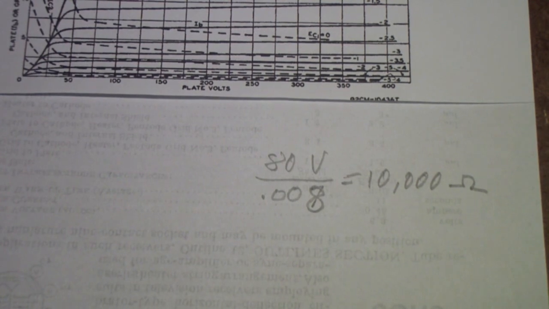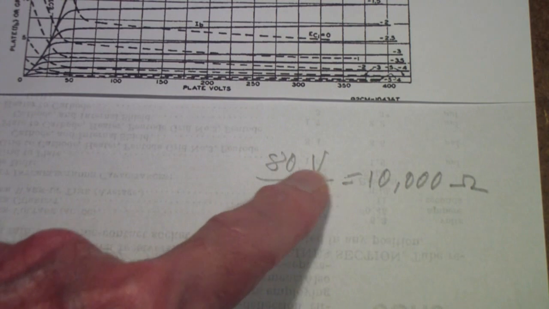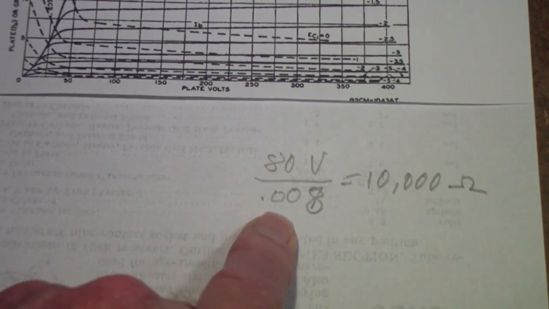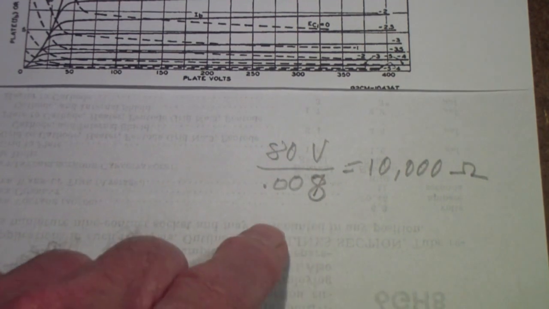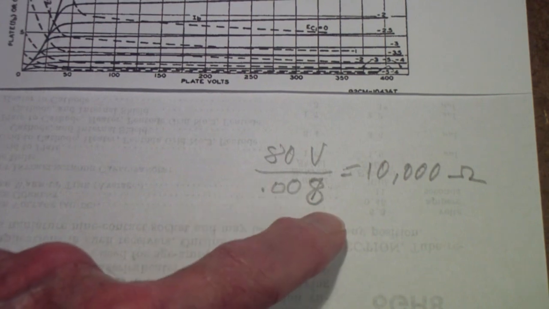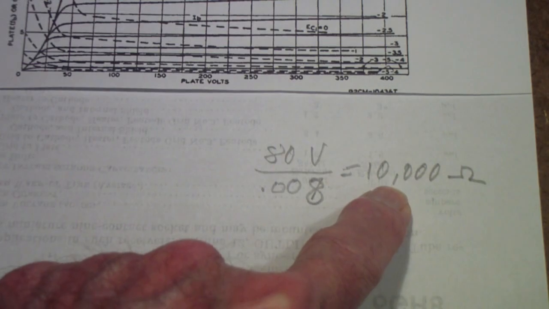Measured on the screen, I got an 80 volt change in the plate voltage divided by, this is E over I, I is 8 milliamperes, 0.008. That works out to 10,000 ohms.